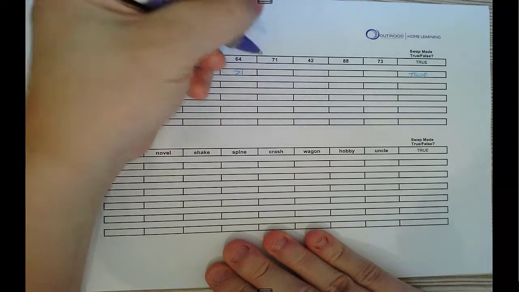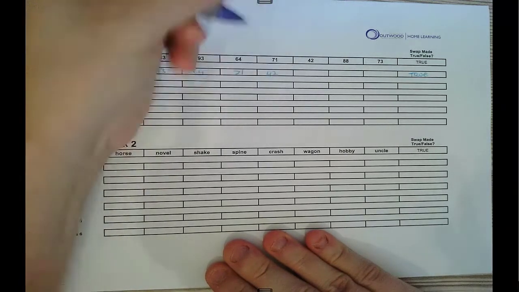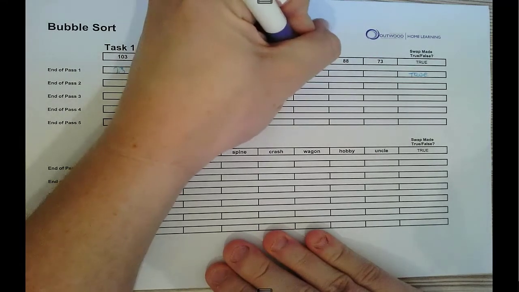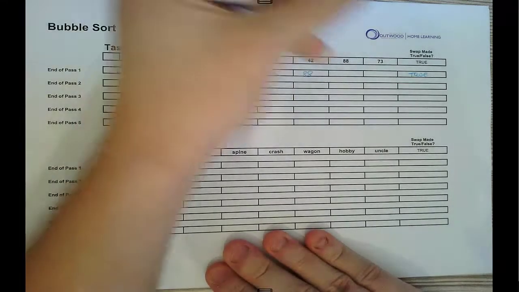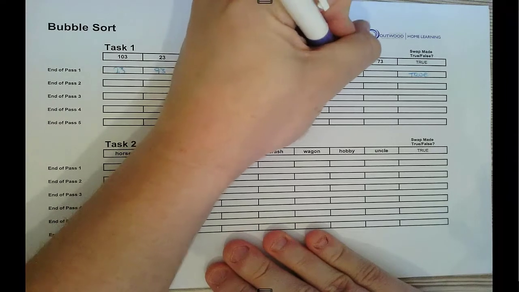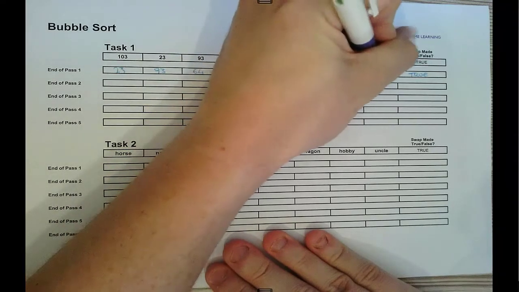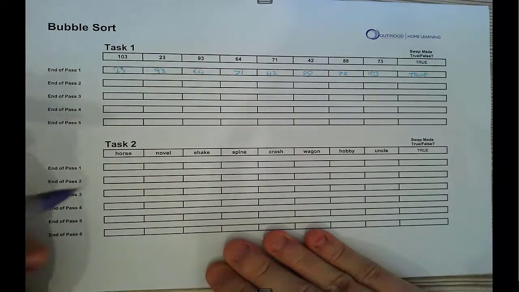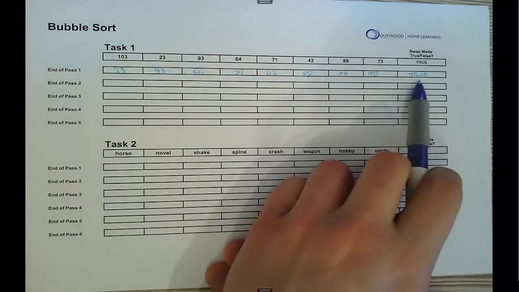42 and 103, so I'm going to swap them. 88 and 103, I'm going to swap them. And then I've got 73 and 103, and I'm going to swap them. Notice how 103 is the biggest number, and at the end of the first pass, it's bubbled along to the top. And then we repeat the process because a swap has been made.